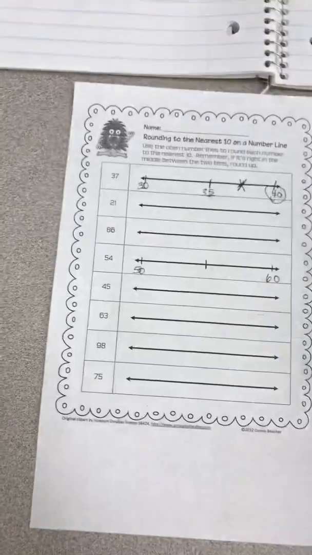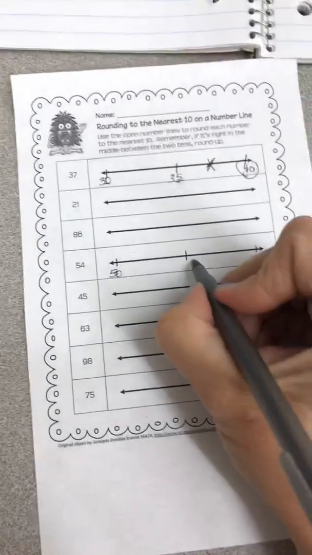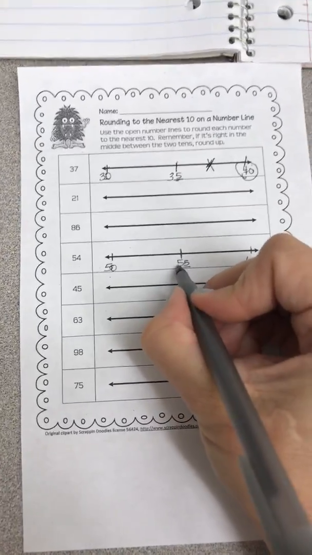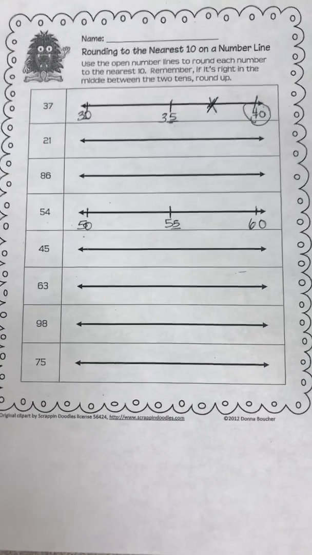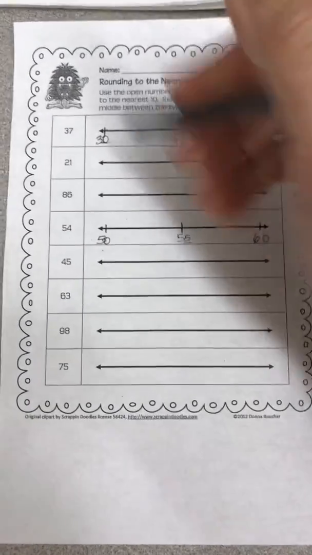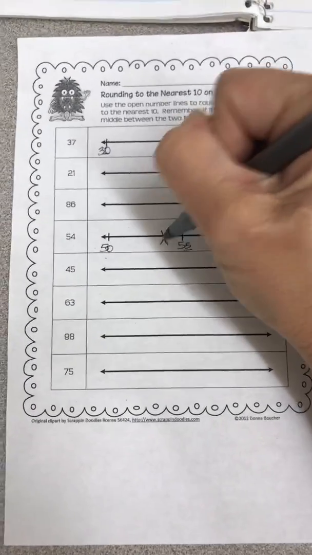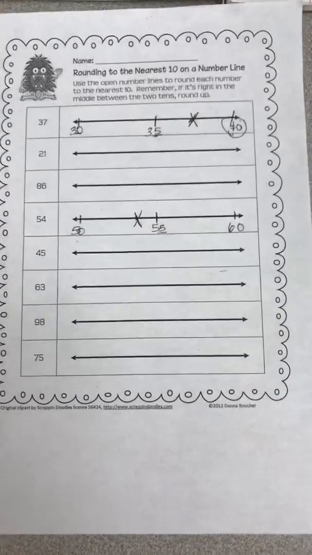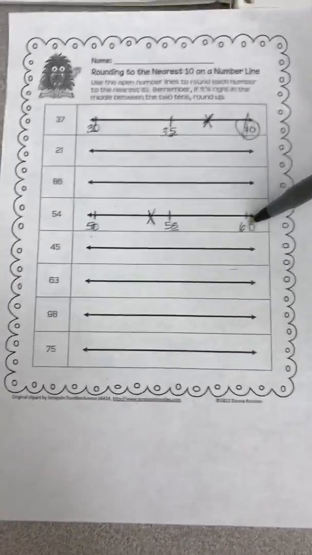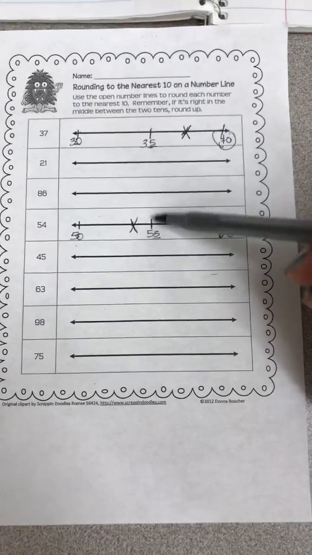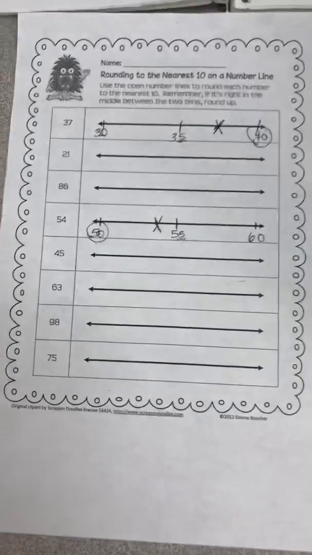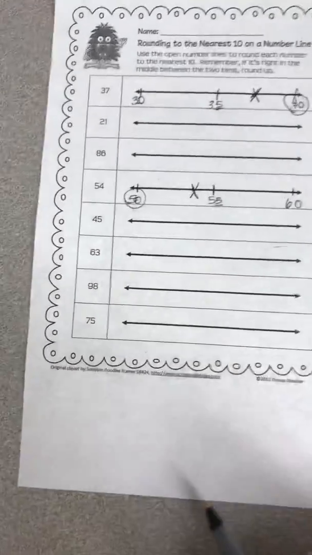Don't forget to identify that midpoint, and we know the pattern is it's going to have a 5, so it's 55. Then I'm going to go and plot my number that it's wanting me to find, which is 54, and I know that comes over here, so I'm going to plot it. And I'm going to ask myself, is that 54 closer to 50 or closer to 60? And I know since it hasn't passed the midpoint that we are going to round down and go back to 50.